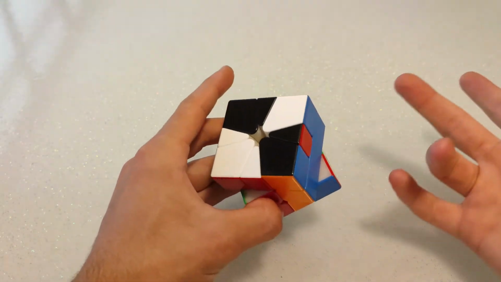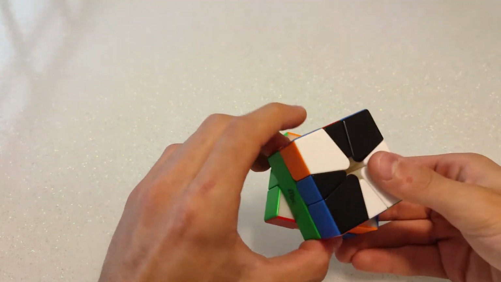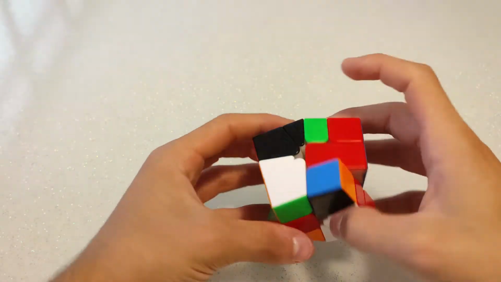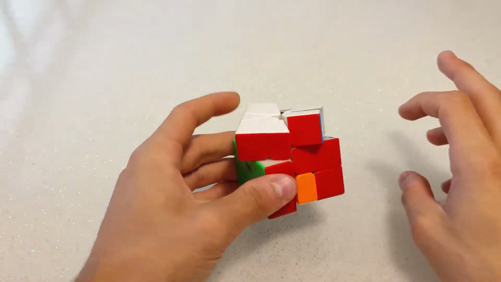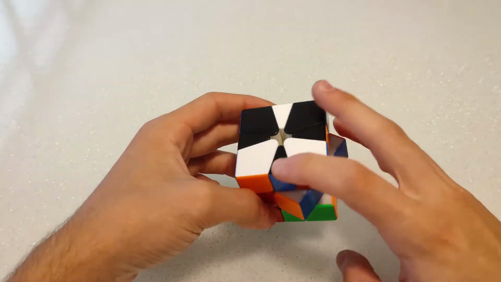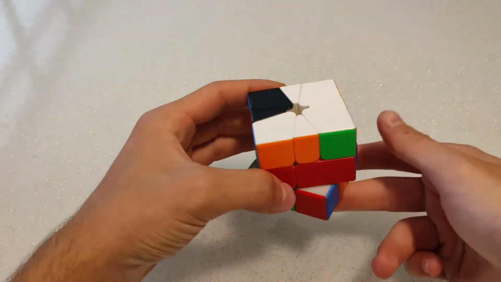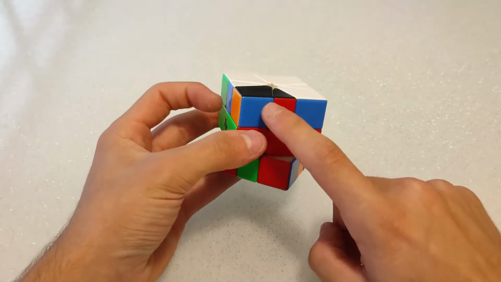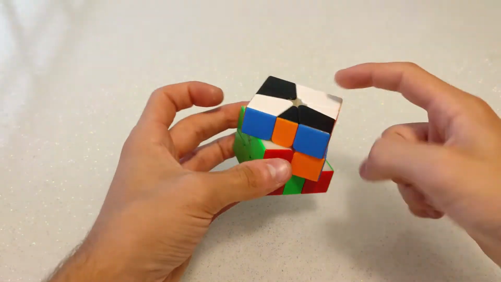And now this case should be pretty intuitive. You just bring this here, you pair the block, and now you insert it. If you want to do it in the front, it's pretty much the exact same thing. So you're going to bring down the edge and the corner. You're going to pair this edge with this corner right here. And now you simply get this 3 slicer.